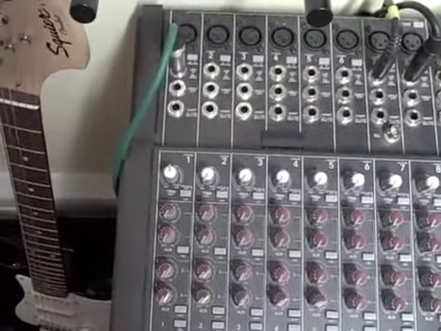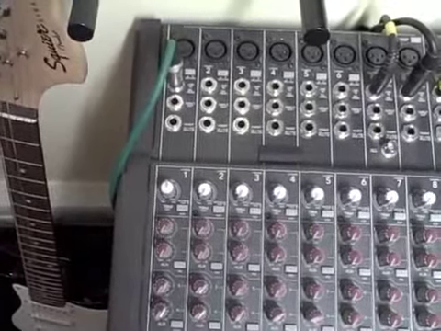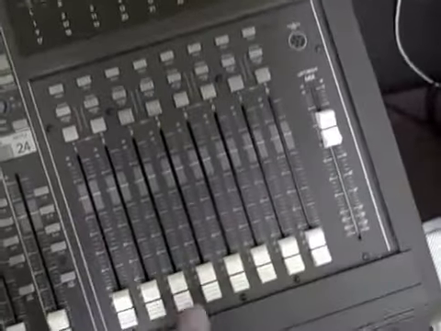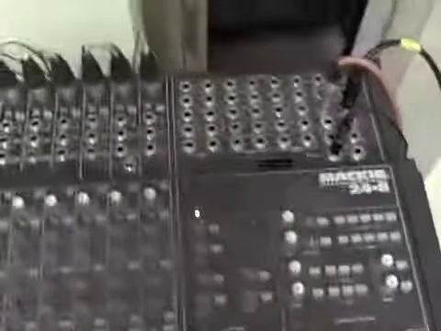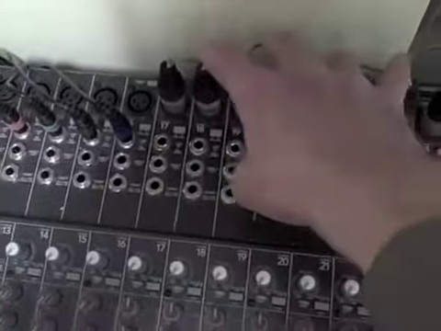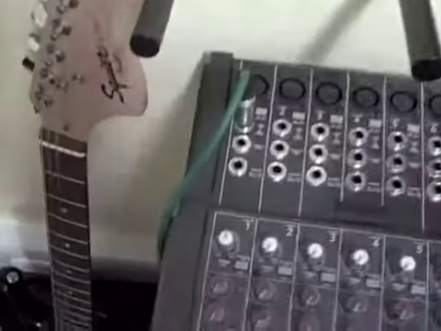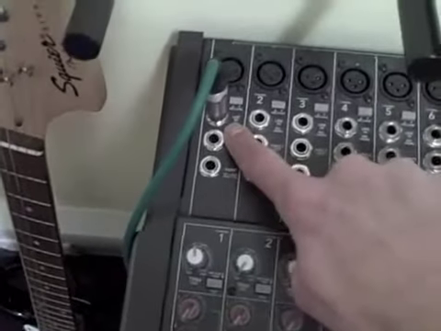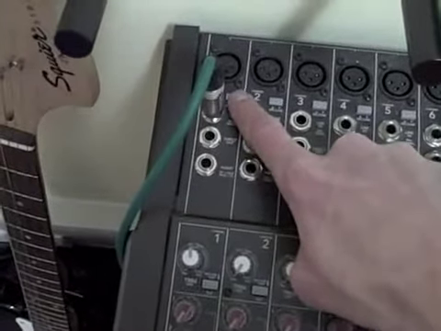Okay guys, next job, to record a signal through the desk. We route our signals on this desk via the subgroups, which are over here. Normally you're going to record microphones that come into the desk up here, but for now I'm going to record a bass guitar, so I'm going to use a 1/4 inch jack input where it says line in at the very top. That means I need the line button pressed down rather than up for mic.